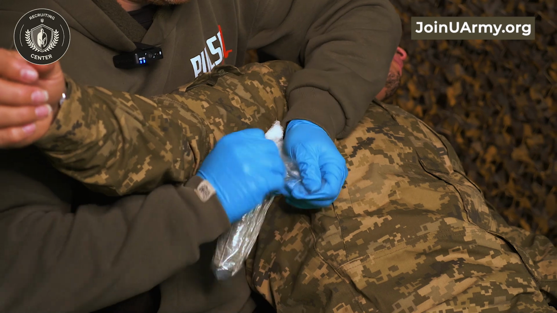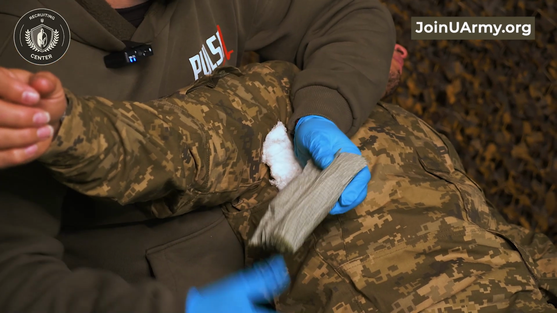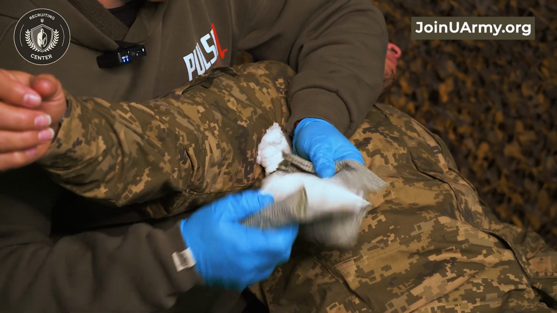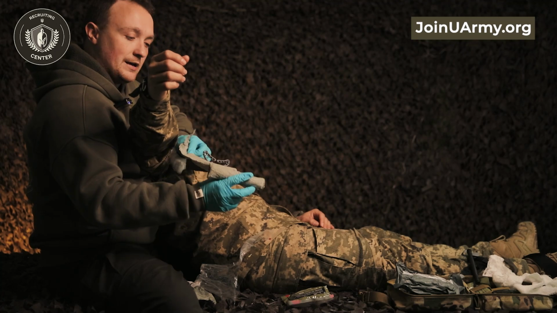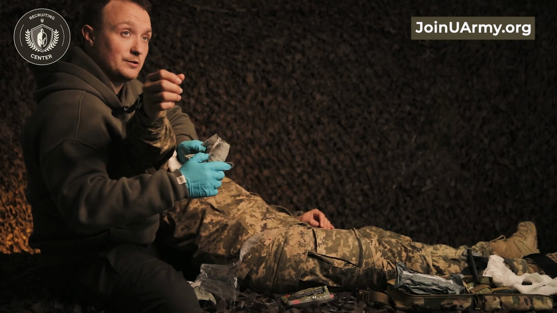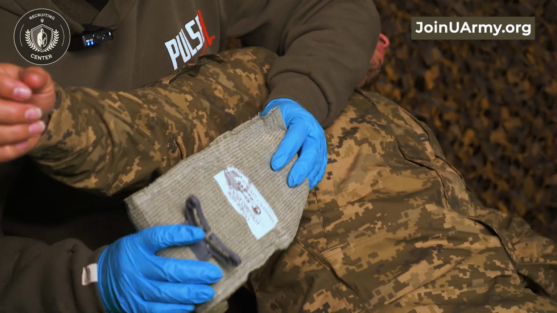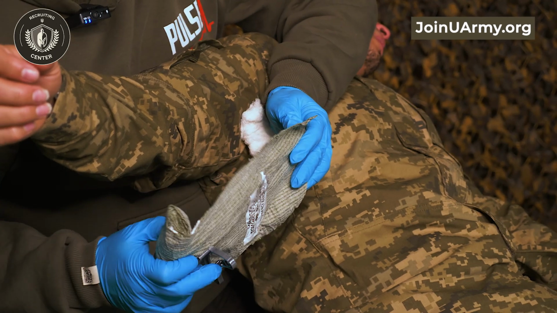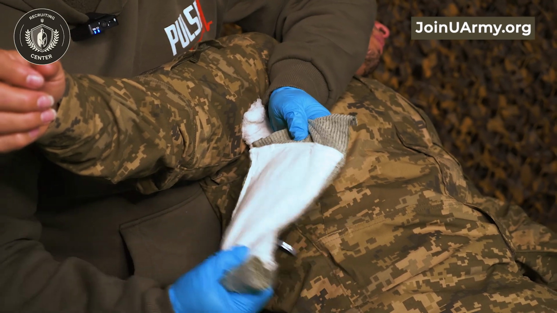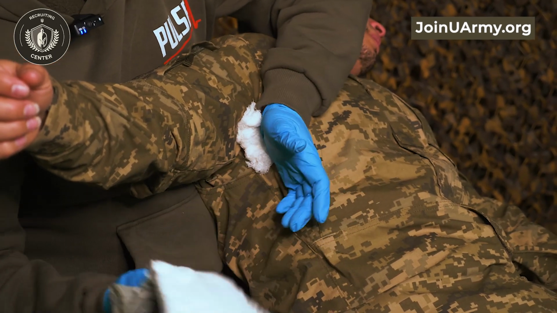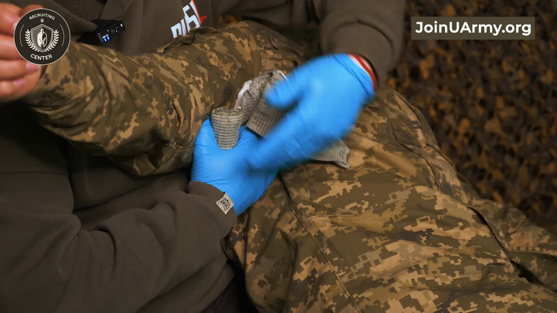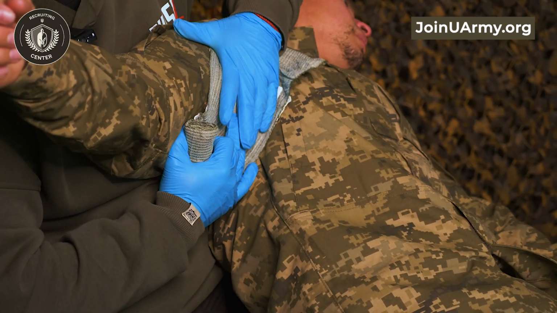Open that package too. A lot of packages. And here, what we can see is an interesting folding element that I will use to cover my tamponade. I will use this white part to press on the tamponade I've performed.